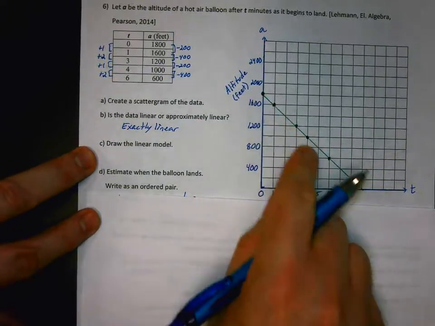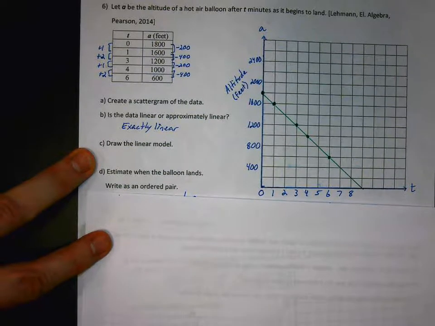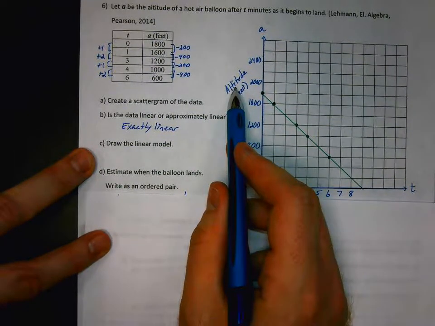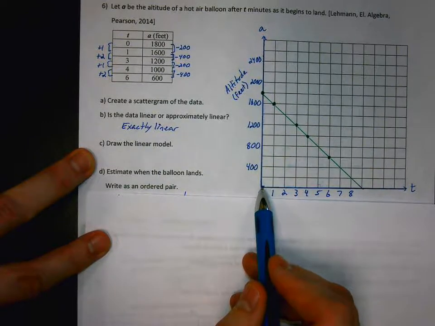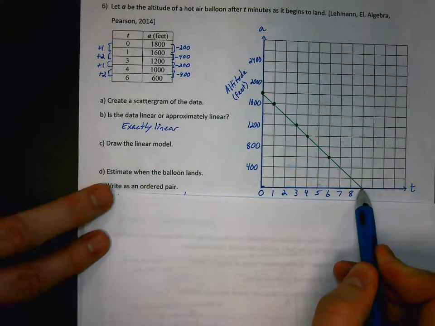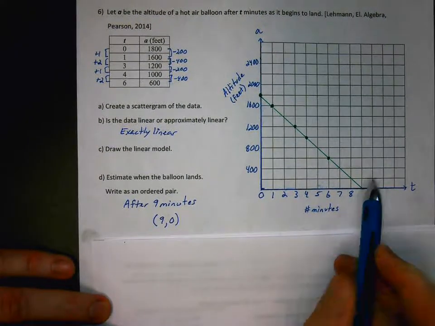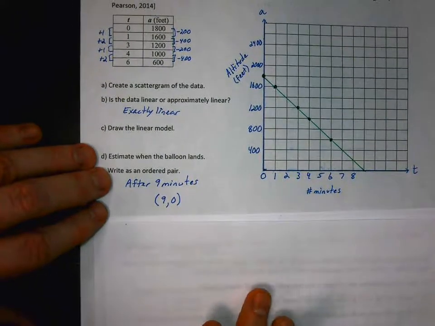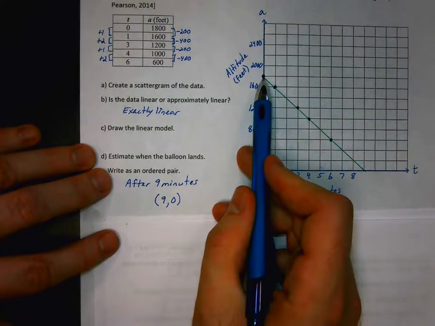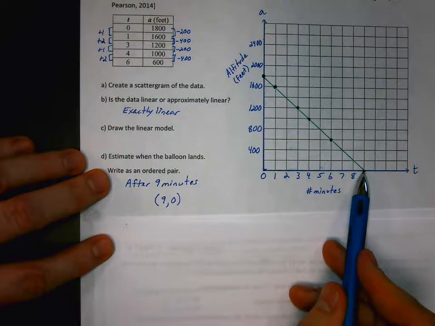Okay, so we draw the linear model in. That's the green line there. Estimate when the balloon lands. Well, the balloon will land when the altitude is 0. The altitude is 0 when we get down to the 0 on the t-axis. So we look at this point right here, which looks like 9, 0. So after 9 minutes, it looks like the balloon will land. The point 0, 1,800 right here represents the height of the balloon when it began to land. But it actually lands when the altitude is 0, which is when the A is 0.